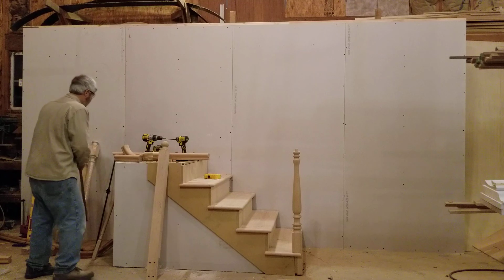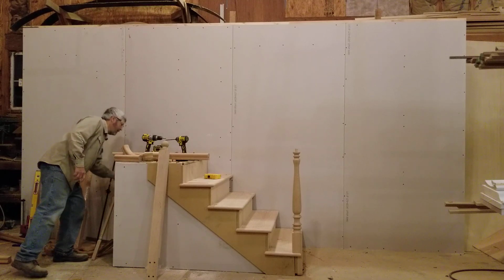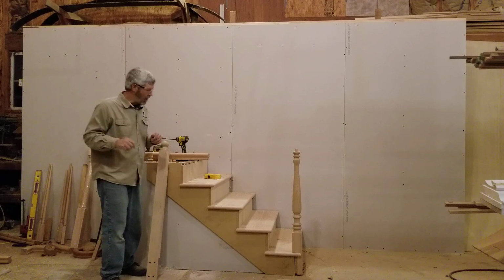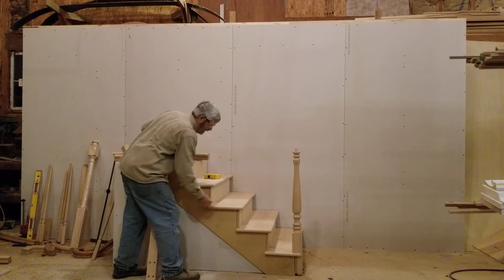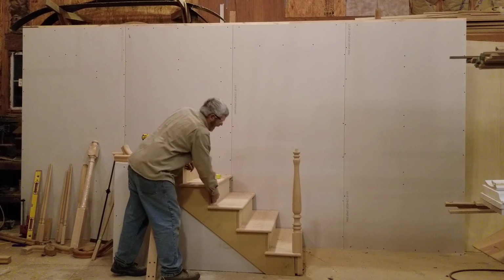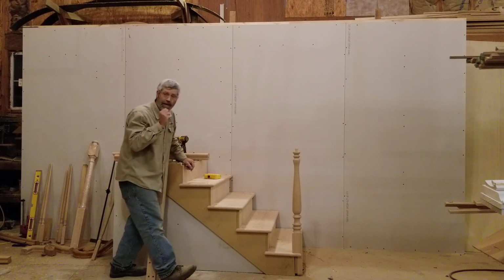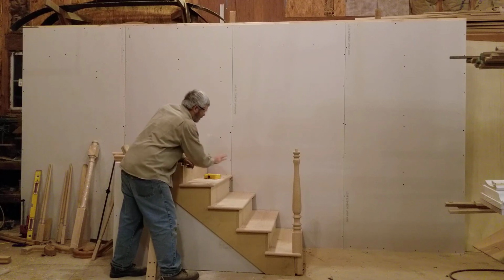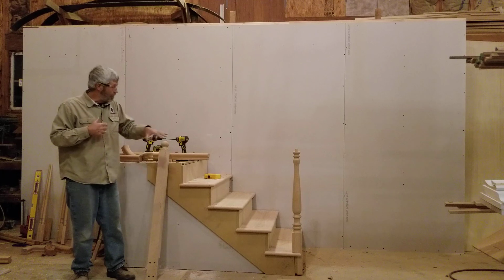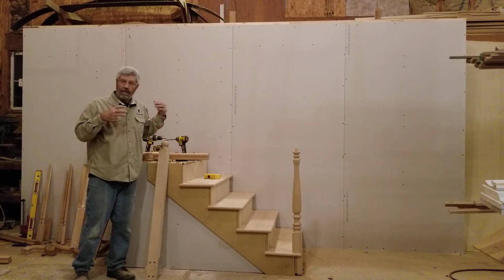Now, of course, this stair wasn't installed permanently, but if I was installing this permanently, there'd be construction adhesive underneath it, and I would have used yellow glue at the point where the tread meets the riser. There would be a little bit of construction adhesive on the top of the riser, a tiny bit where the tread sits into it. So when you put all that together, basically you're building just a box beam.